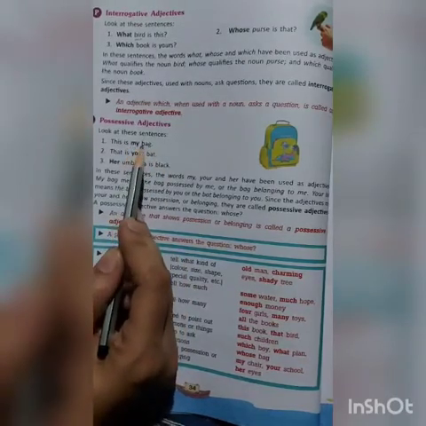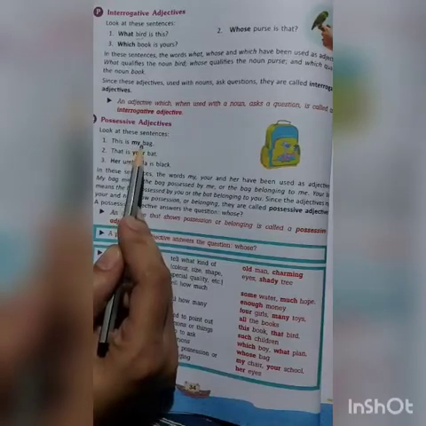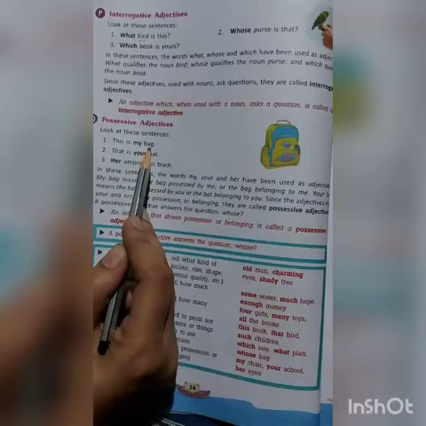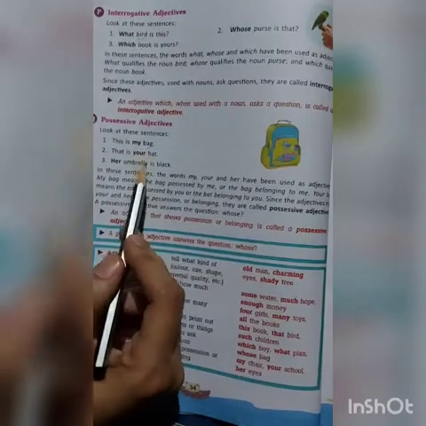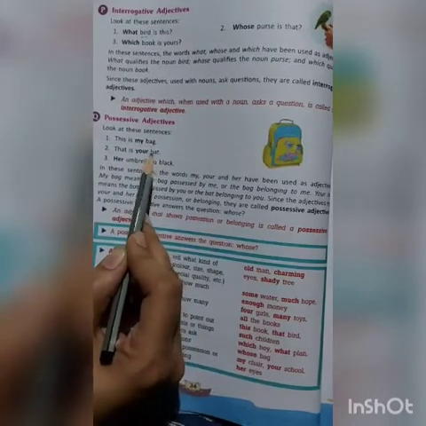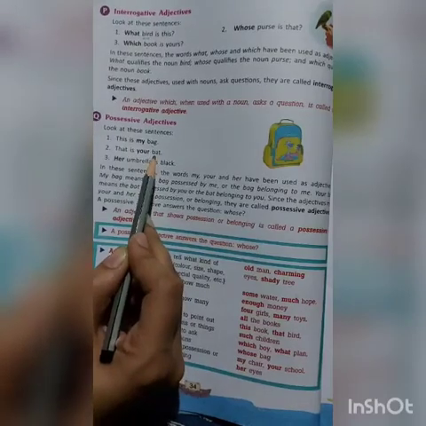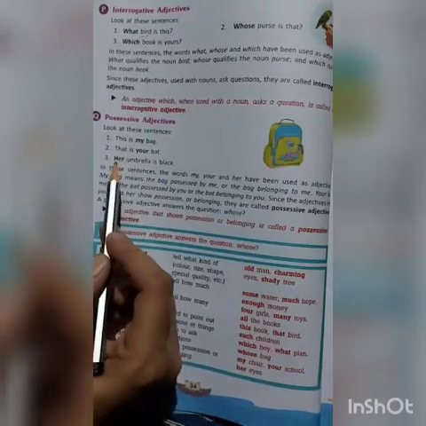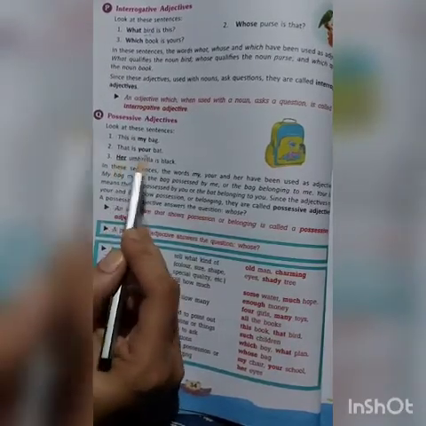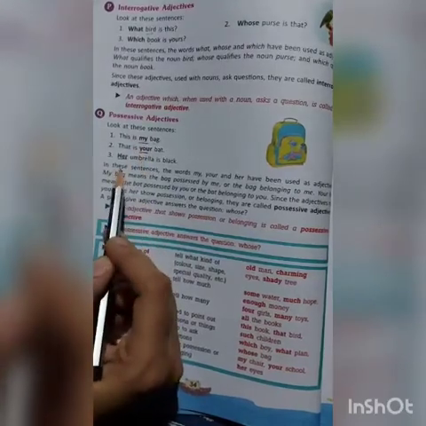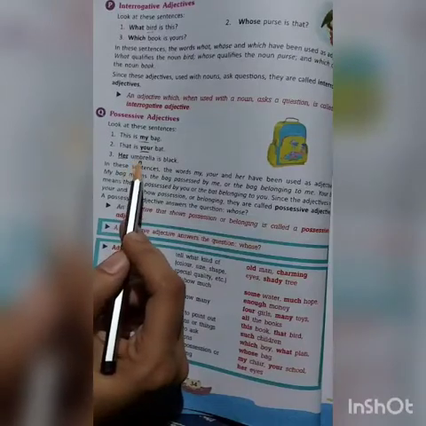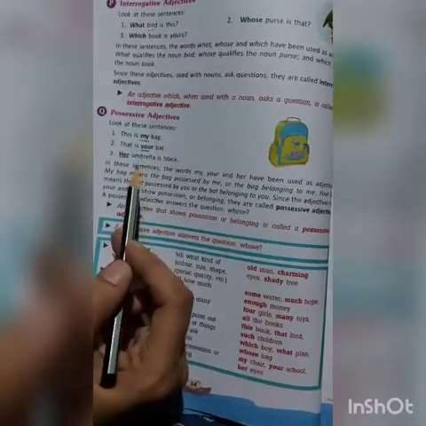Okay, like here, the word my is followed by bag, which is a noun, right? Similarly, here also, the word your is followed by what? It is followed by a noun, which is bat, right? And in the third case also, her is followed by a noun, umbrella. So, possessive adjectives will be followed by a noun that it describes. Okay?